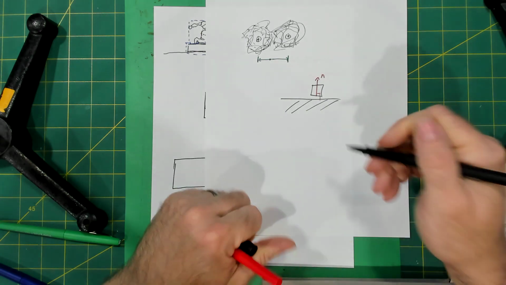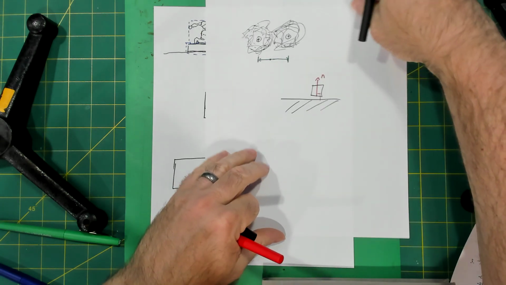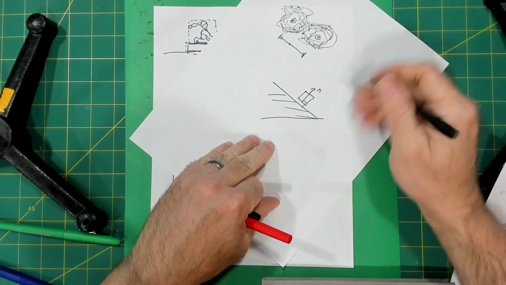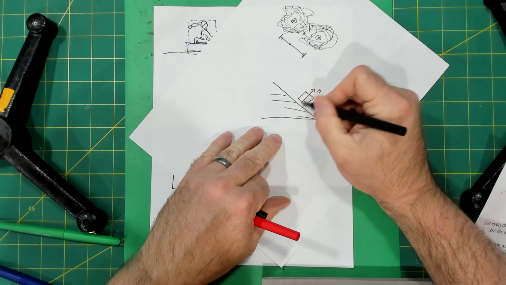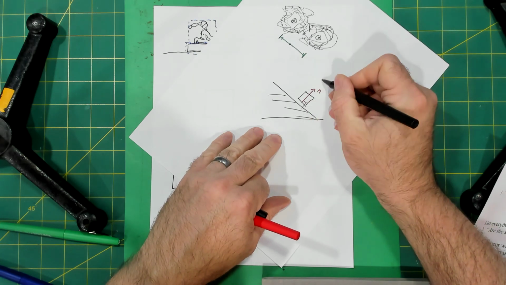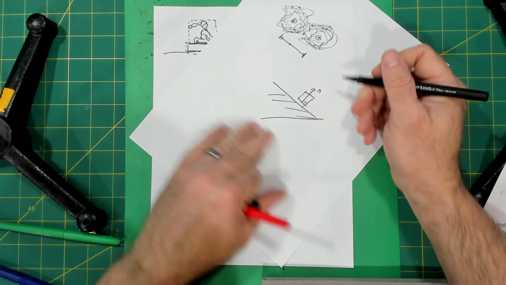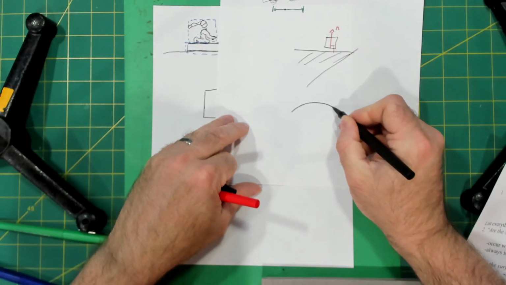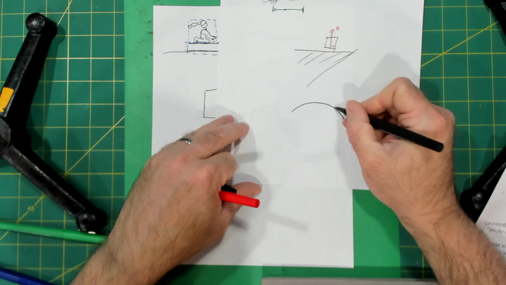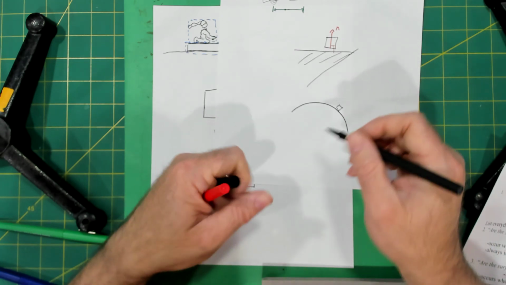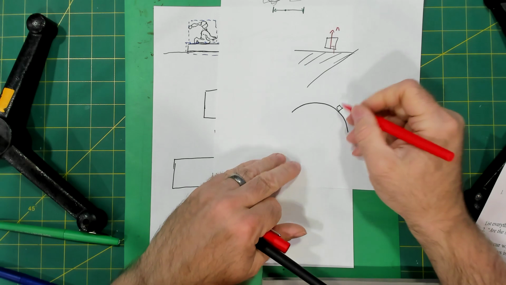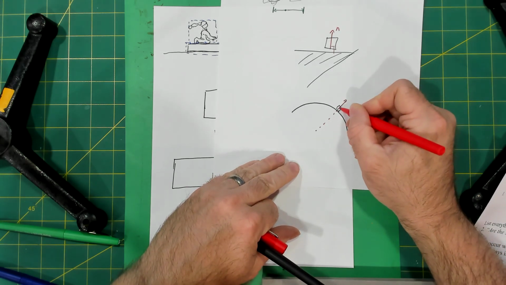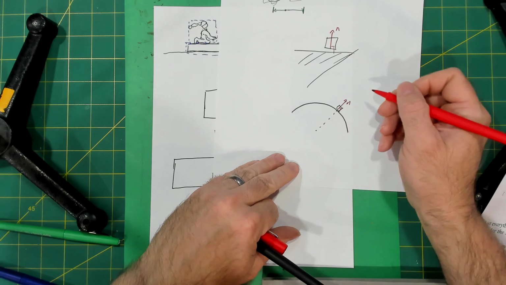If, on the other hand, that surface was slanted, maybe it's sliding down a ramp or sliding down a hillside, right? Well, that normal force from the hillside will act straight out of the hillside, perpendicular to the surface. What if my object was on the surface of a sphere and it's sliding along? Well, at that point, that normal force, kind of in a line out from the center, would be perpendicular to the surface at that point.